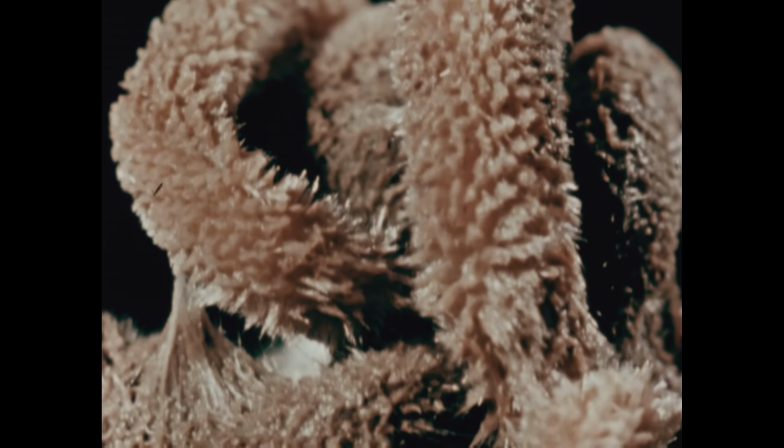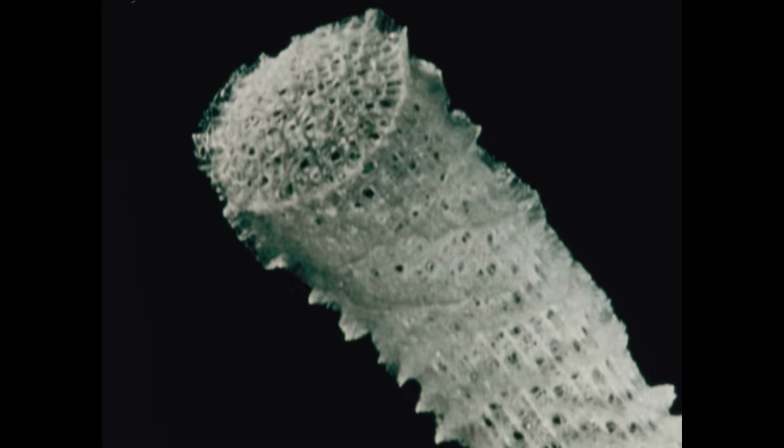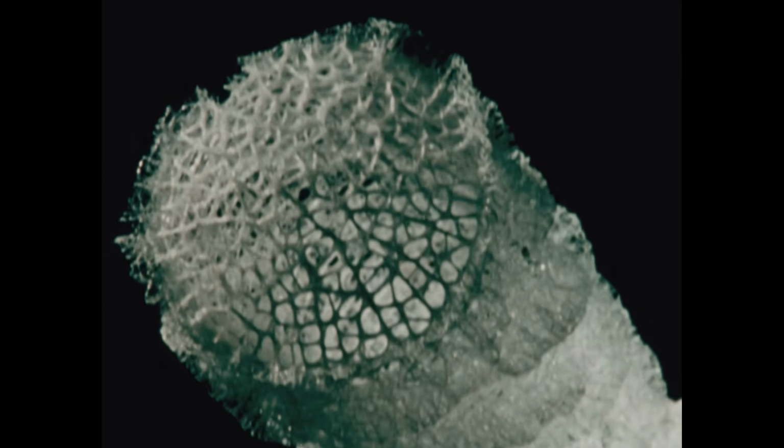Not all sponges have skeletons made of calcium carbonate spicules. Some have skeletons made of glassy silica, like this Venus's flower basket sponge. Still others are made of a fibrous protein called spongin.